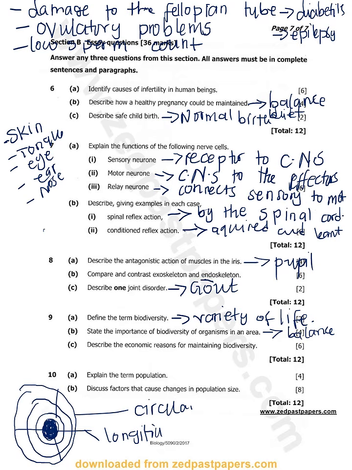Then let's look at C. Describe the economic reasons for maintaining biodiversity. Why should we maintain it? The first one, we can look at ecotourism. Biodiversity can be used as tourism where people go. Maybe we have some of the parks here in Zambia. You can go there as tourism, so it can act as a source of income. So that is the economic reason.